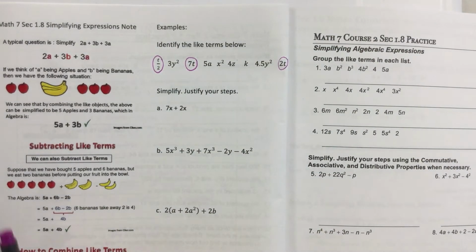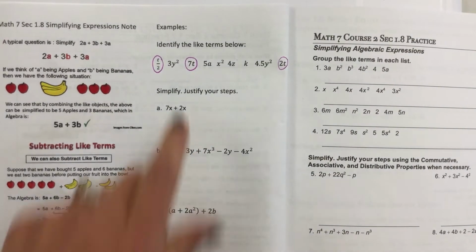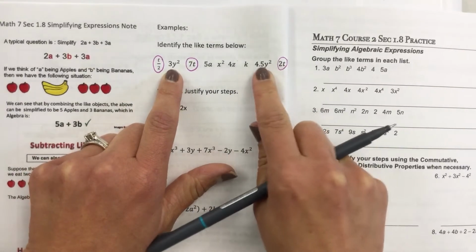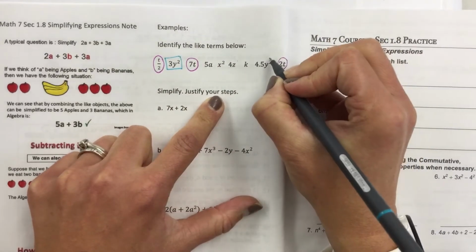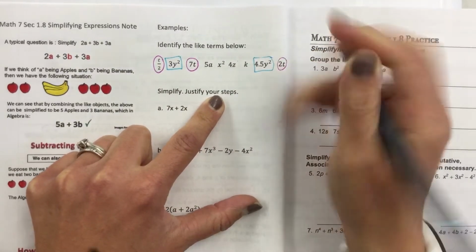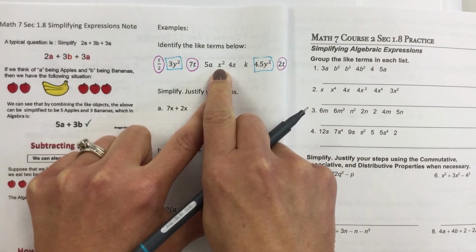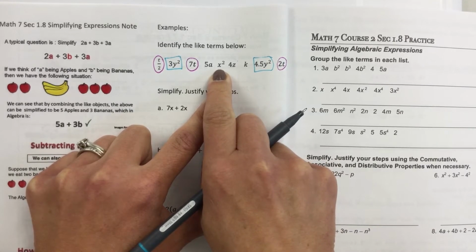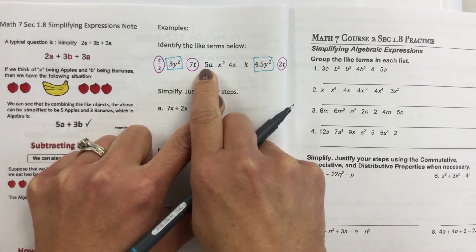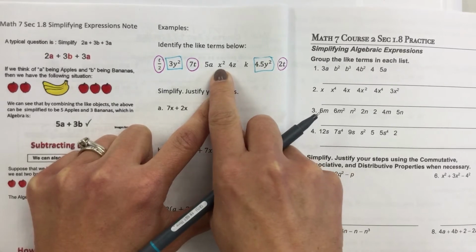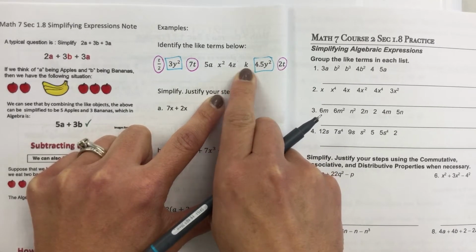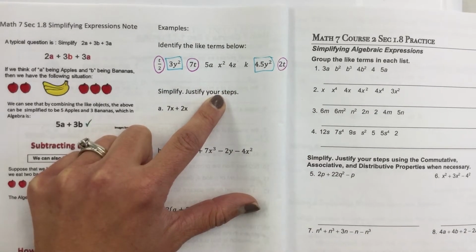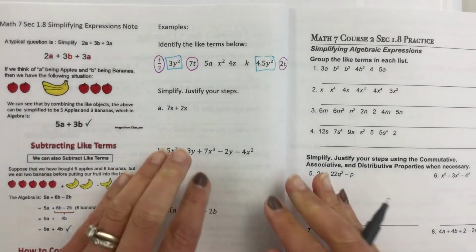Now let's look at the y squared. Are there any other y squared? Sure, I've got one here and one here, so I'm going to do a square around my y squared. The x squared, not the same letter, so you can't add it together. Is there anything with the 5 a's? There's no other a's. Anything with the x squared? There's no other x squared. The z's, there's no other z's, and there's no other k's. So those are the only like terms that we have in that one.